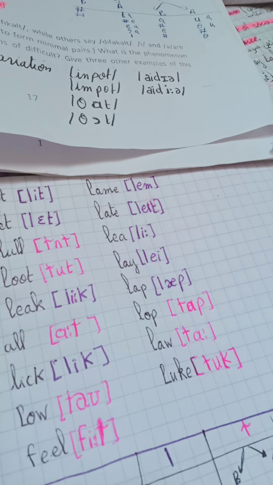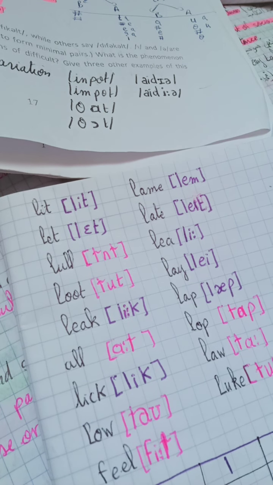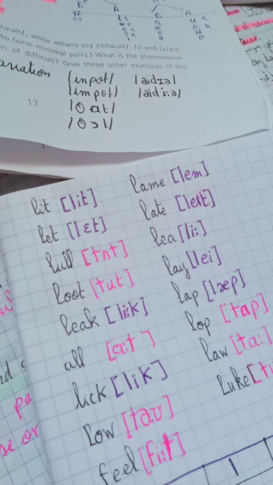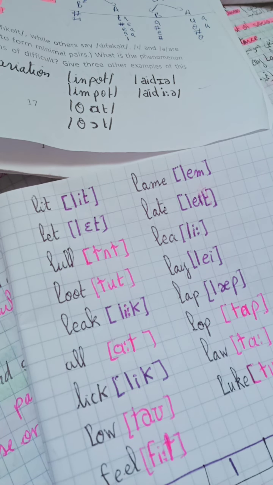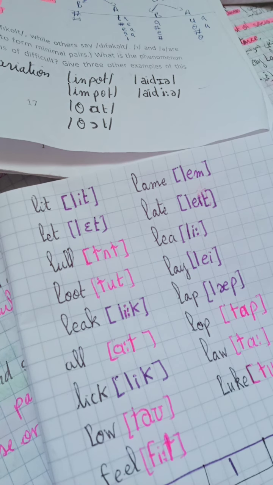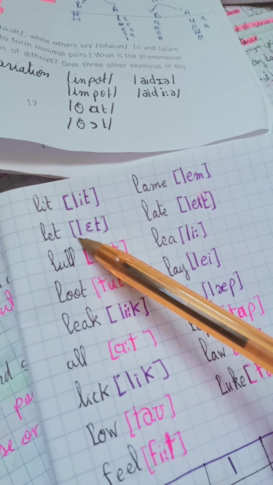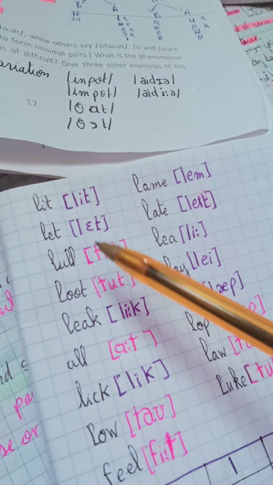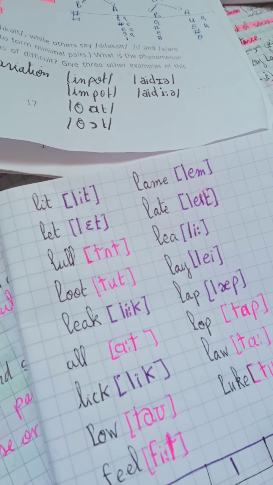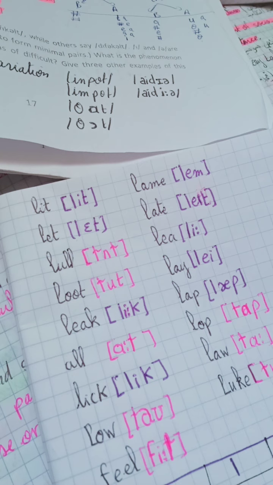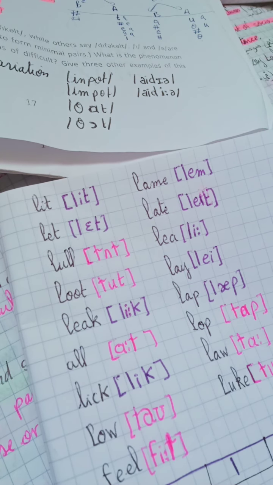Hi everybody, today I will work with you on an exercise about how to identify a phoneme. Here we have an exercise about the phoneme L, the dark L, and the light L. As we know, there are some steps that we should follow in order to identify if we are talking about the same phoneme or about different phonemes.